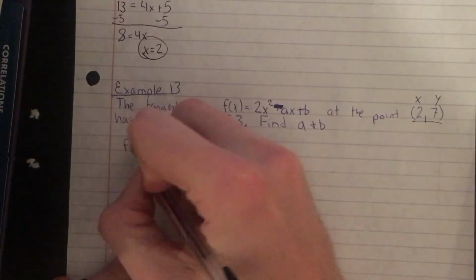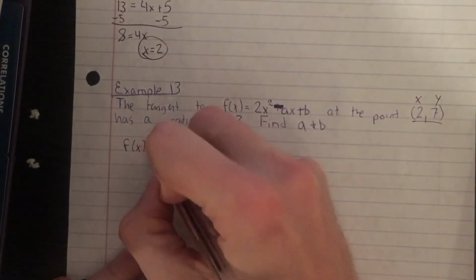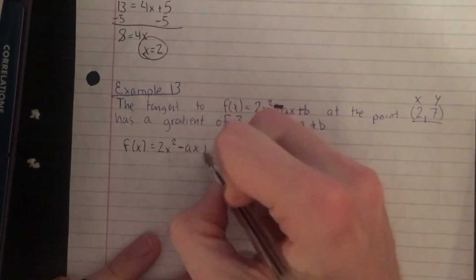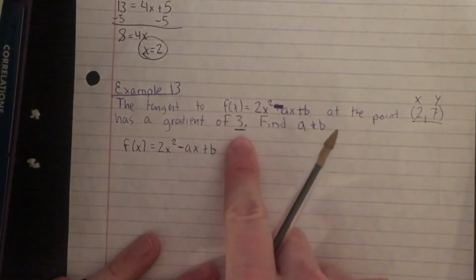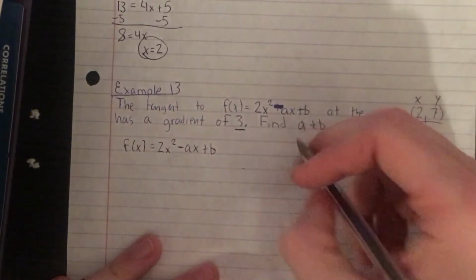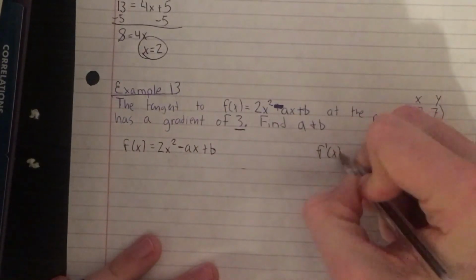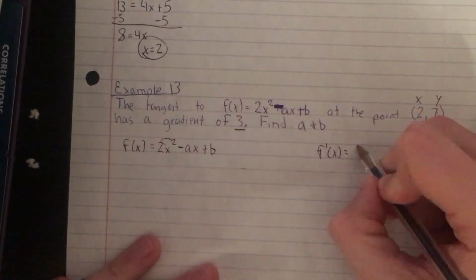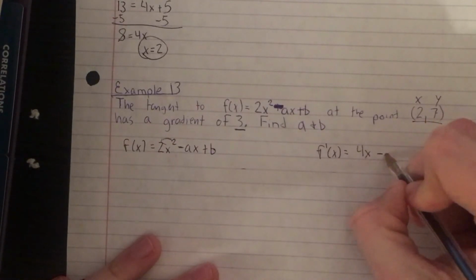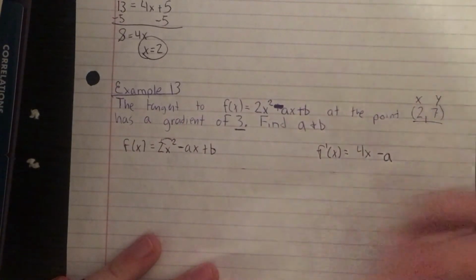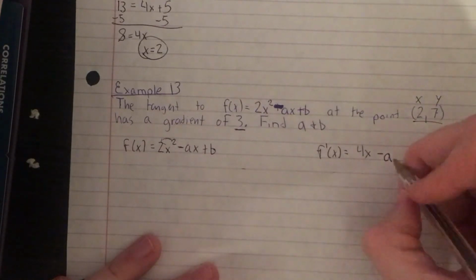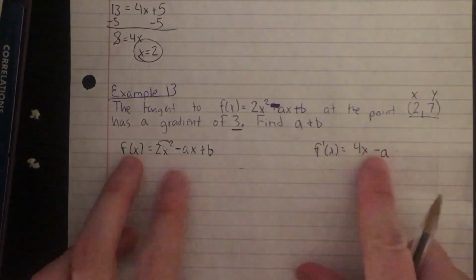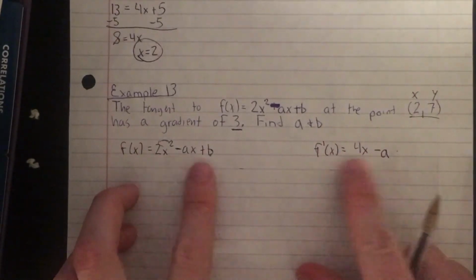So we're given f of x equals 2x squared minus ax plus b. So we're going to be dealing with the gradients. So let's go ahead and find f prime of x real quick. So f prime of x equals, we multiply that. That's going to be 4x minus a. And then b is going to go away. So we've got these 2 functions right here.